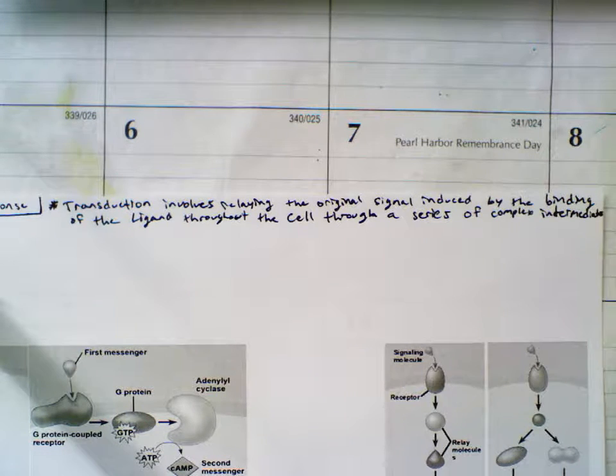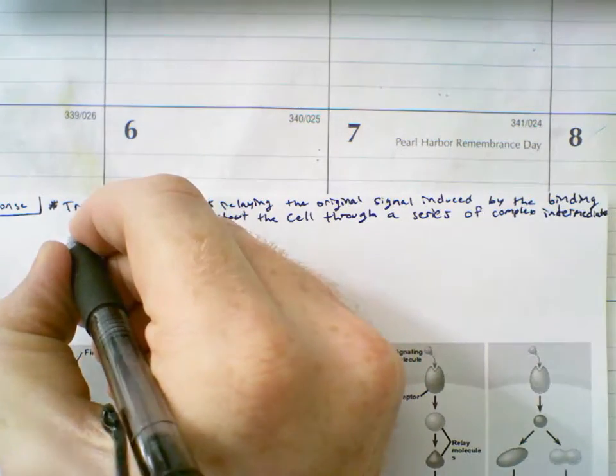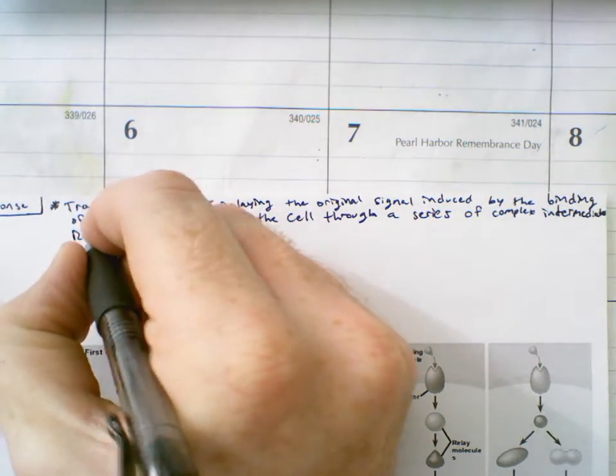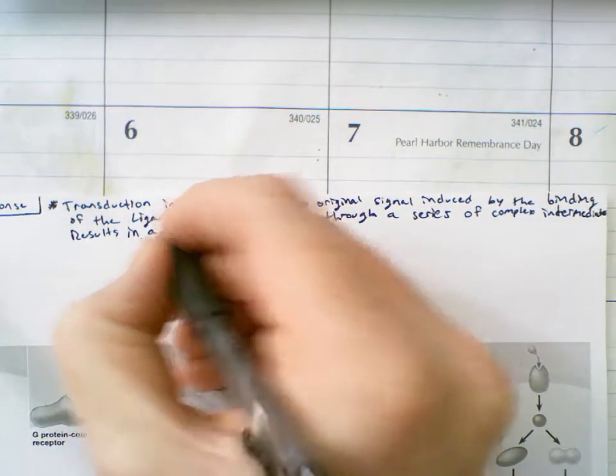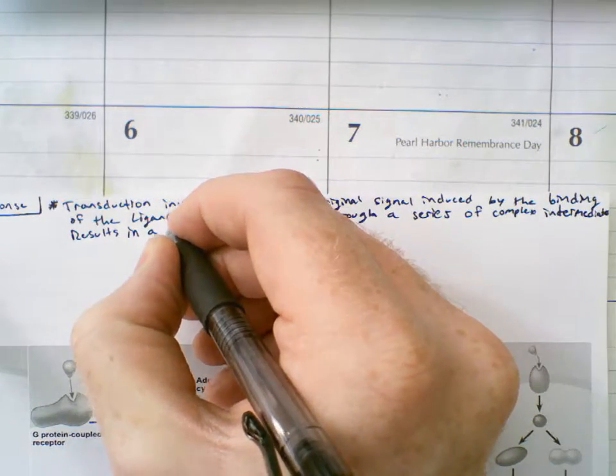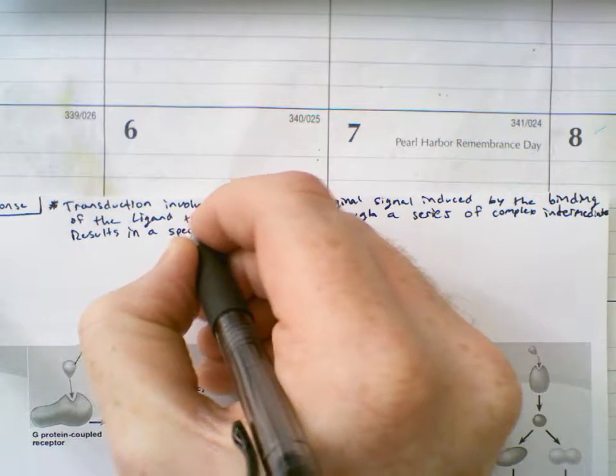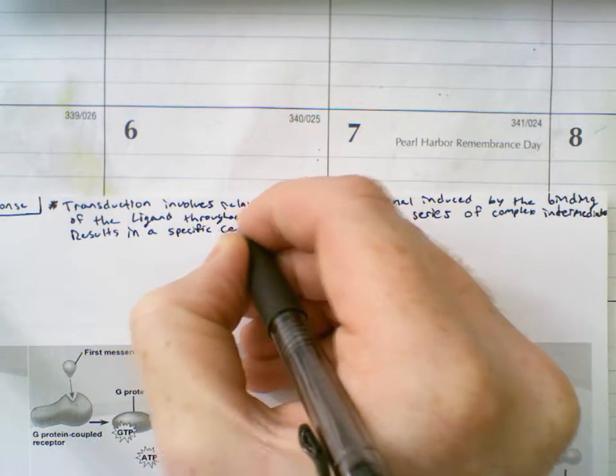So we are taking that initial signal and spreading it through the cell, and we are going to hit a series of intermediates, meaning this thing is going to activate this thing, which then activates this thing. It's like a big game of mousetrap, essentially. And this results in a specific cellular response.